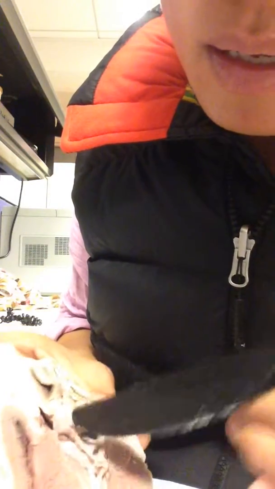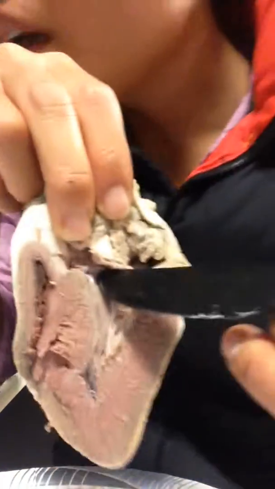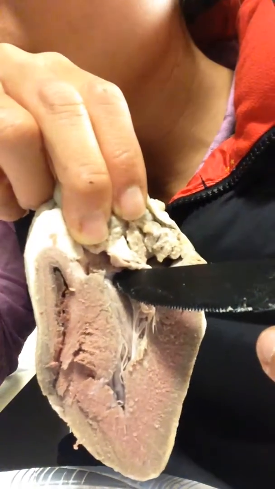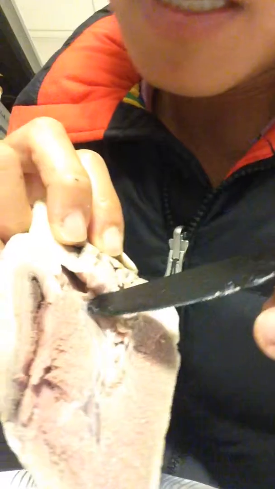The pulmonary semilunar valve is the one right in the center. It's right in the center. And then the aortic semilunar valve is the one above it on this side.